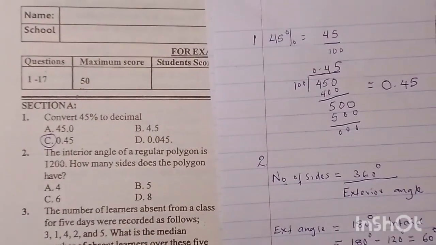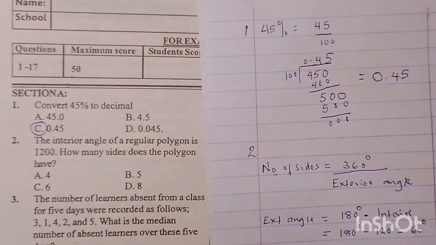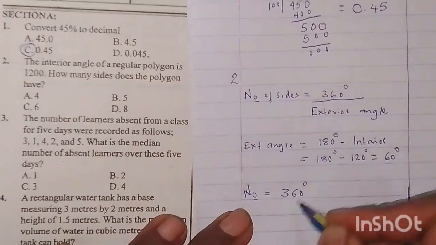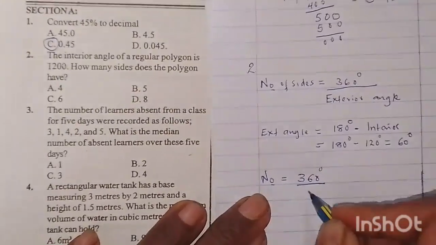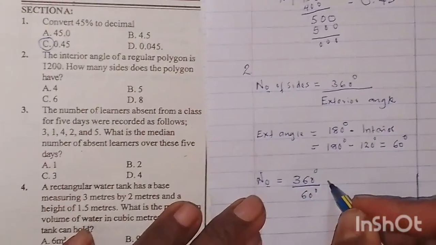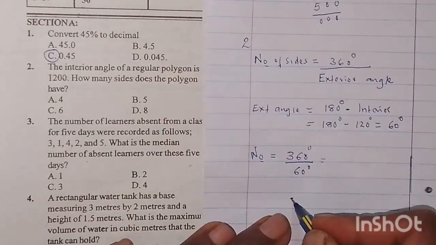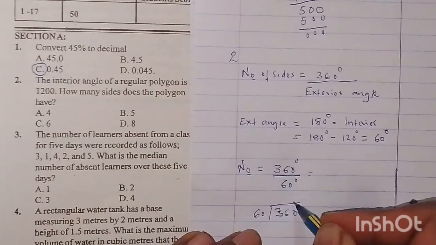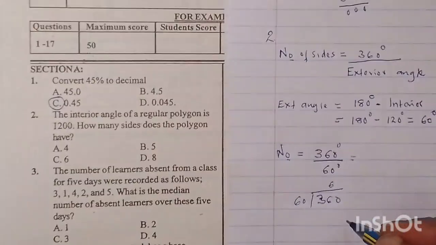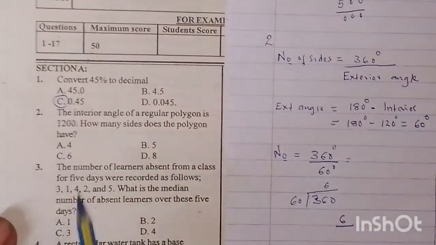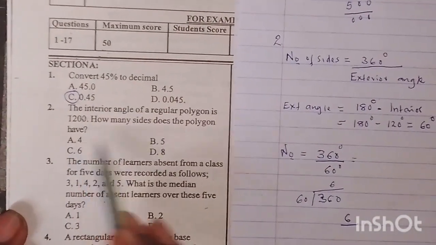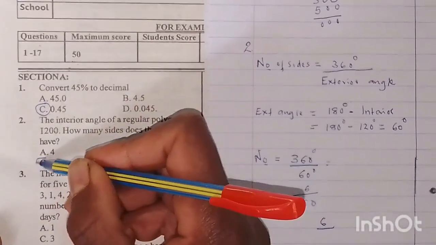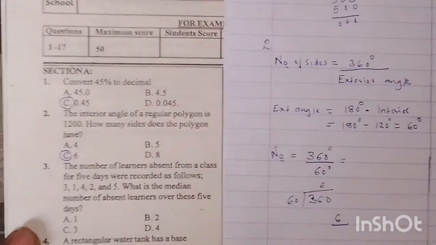Therefore, the number of sides is always equivalent to 360 degrees divided by the exterior angle, which is 60. Now, the answer shall be 360 divided by 60, and the answer is 6. Therefore, the number of sides is 6. Coming to the answers, A, 4 is wrong, B, 5 is also wrong, but C is correct because the answer is 6. We circle C as the correct answer.